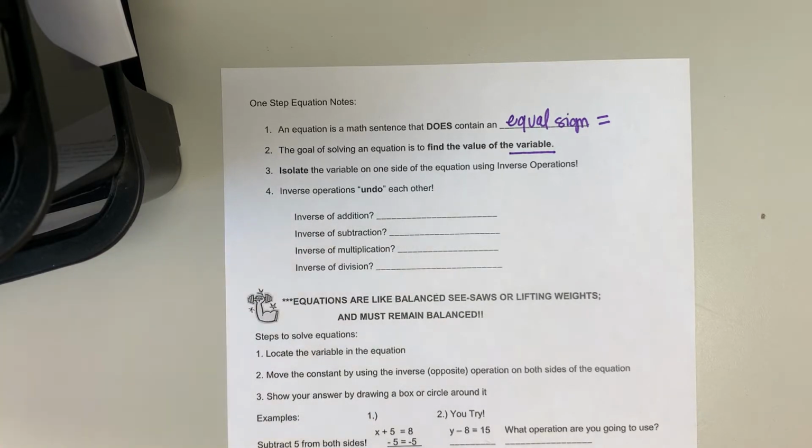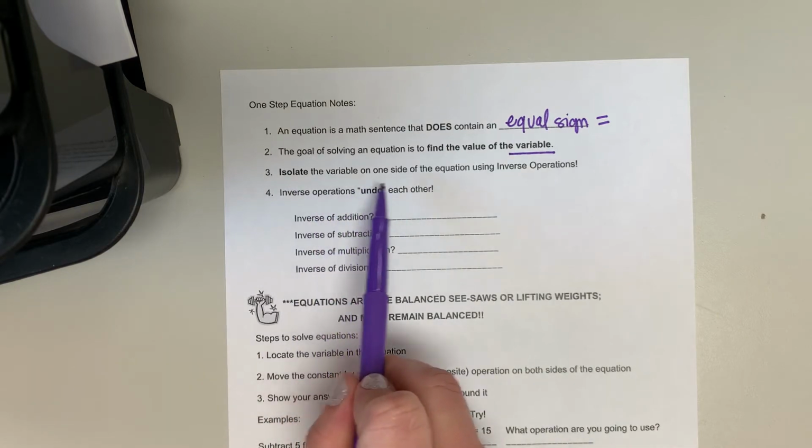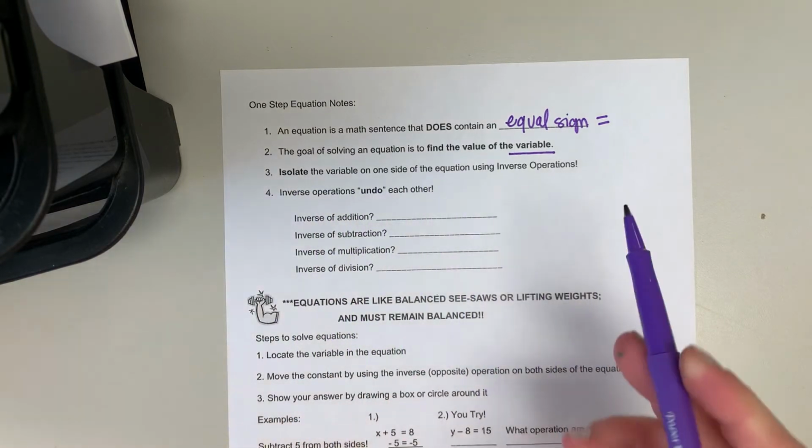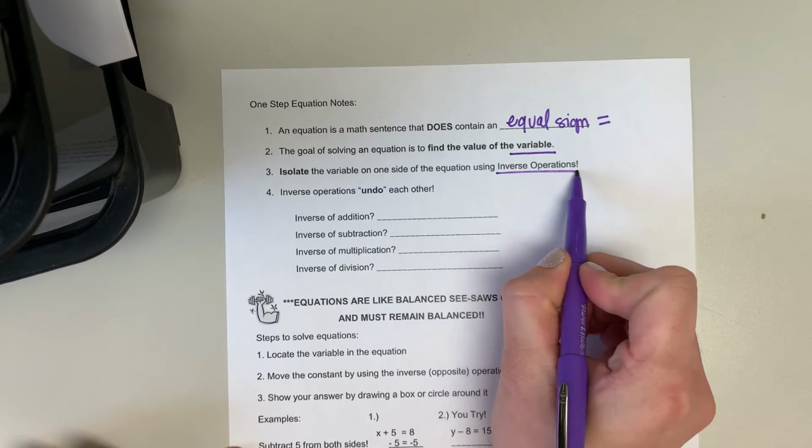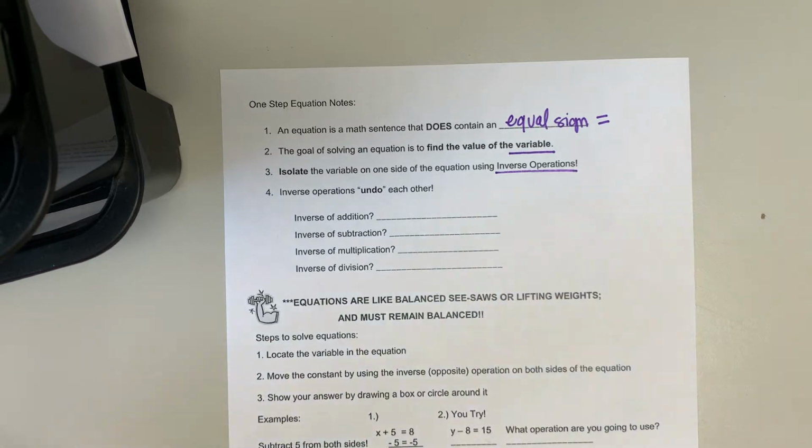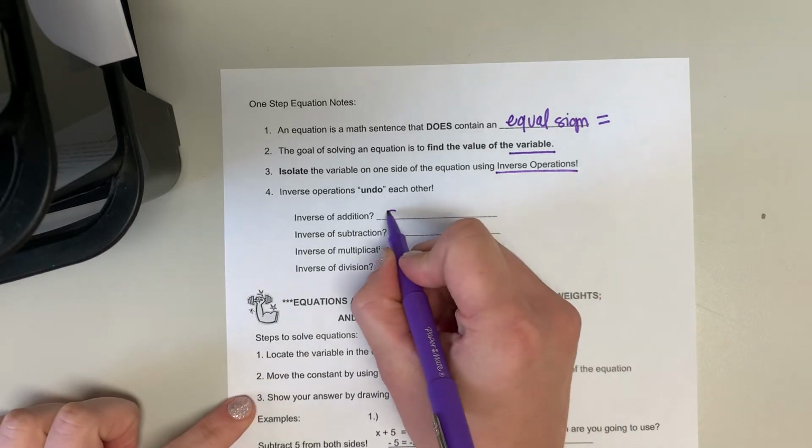So the first thing we want to do is isolate the variable on one side of the equation using inverse operation. So let's go over inverse operation. Inverse operation is doing the opposite of what is shown. So what is the inverse of addition? Subtraction.